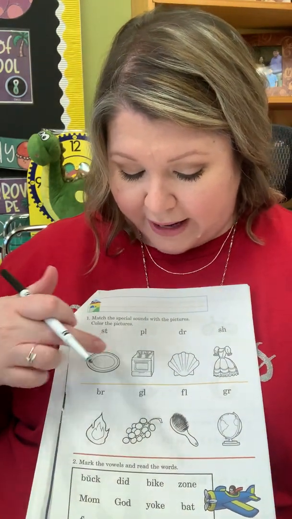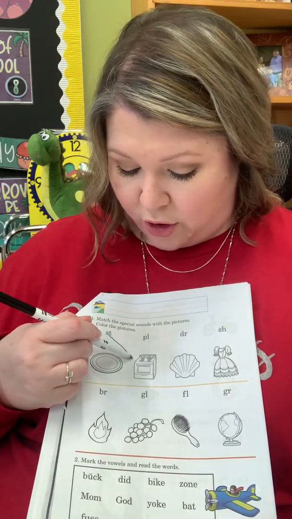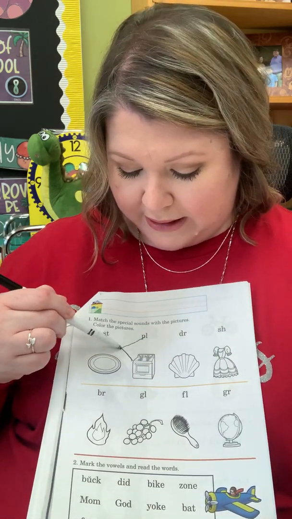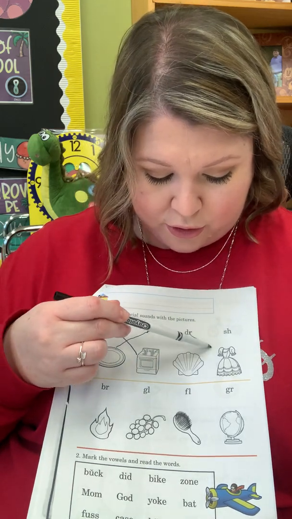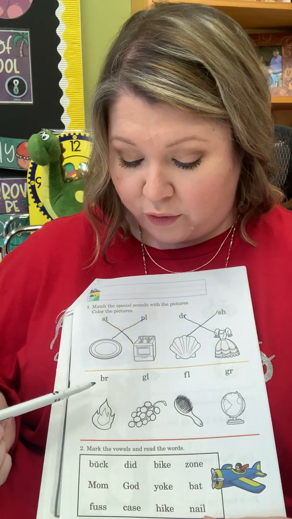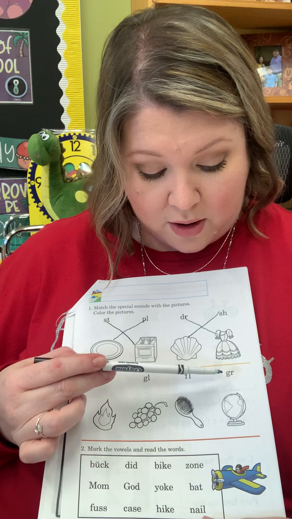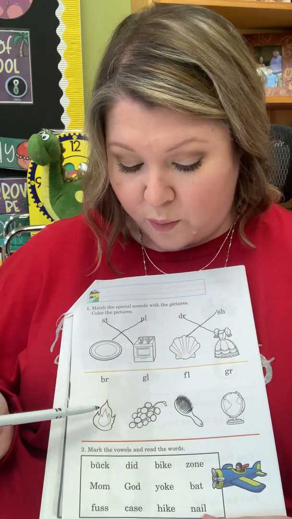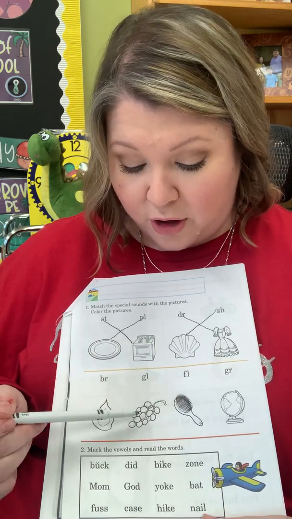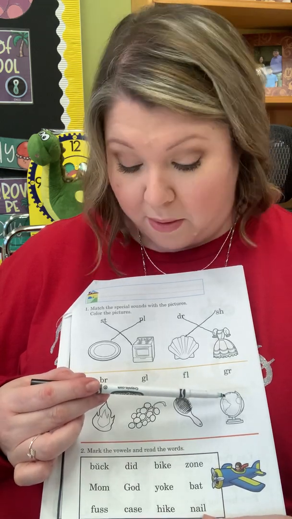We have a plate, a stove, a shell, and a dress. Stove, plate, dress, shell. Let's look right here.